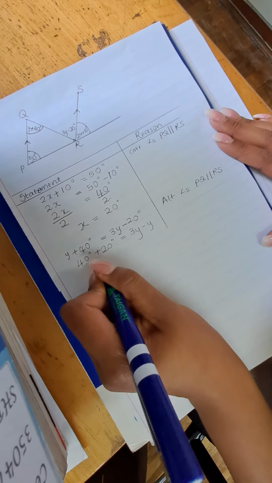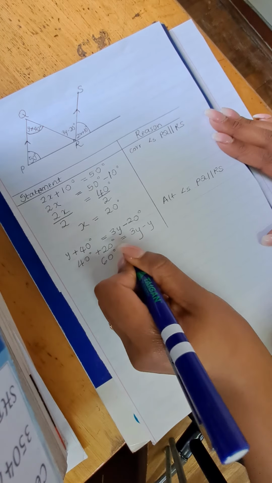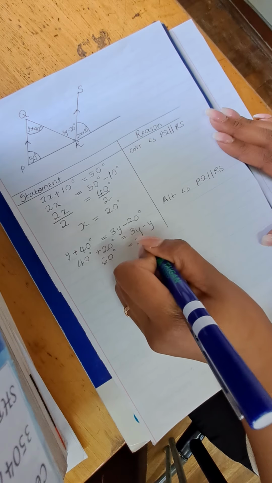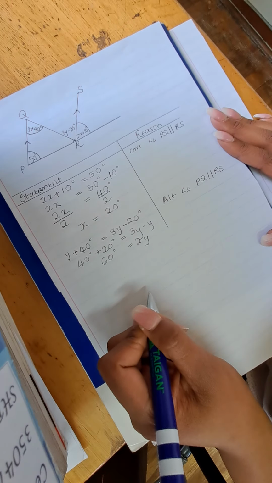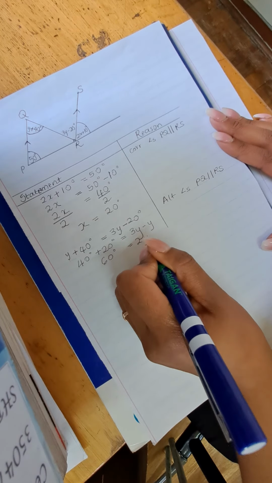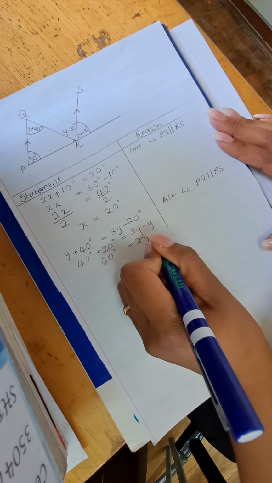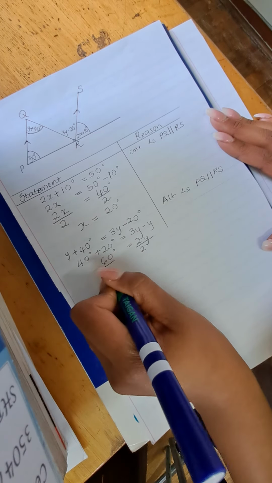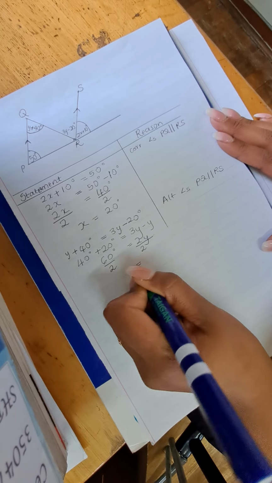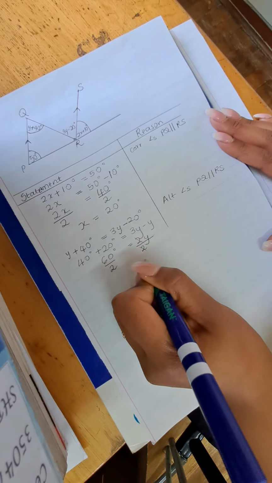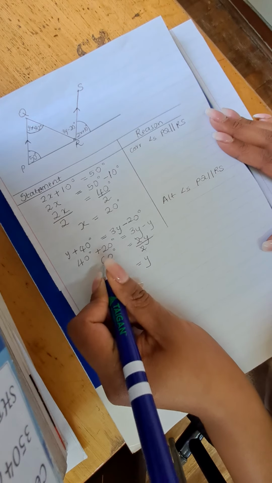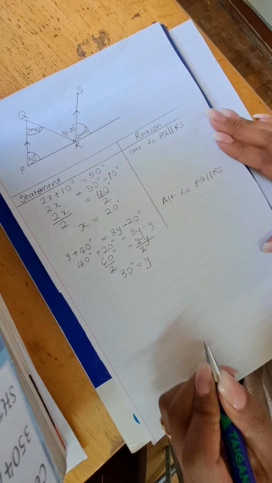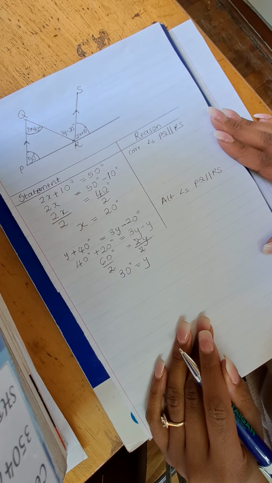40 plus 20, it is 60 degrees. 3y minus y, it is 2y. You are solving for y, you just want the coefficient of 1 for your y, so you divide by 2. What you do on your right, you also do on your left. And then this and this cancel, you are left with y. 60 over 2, it is 30 degrees. This is your y value.